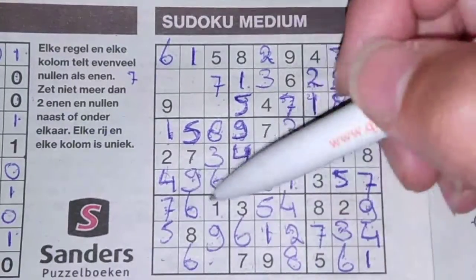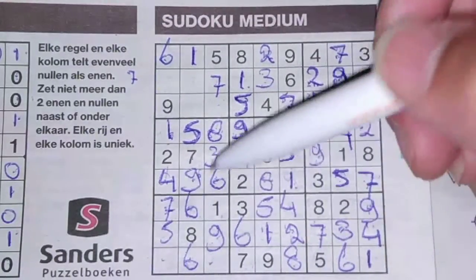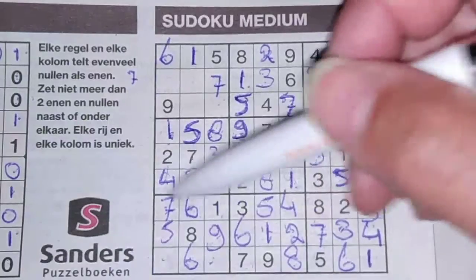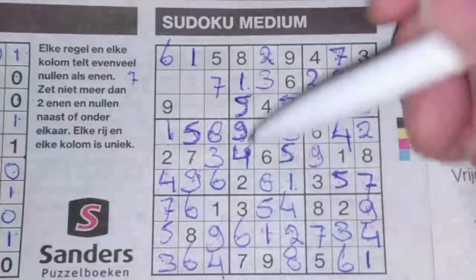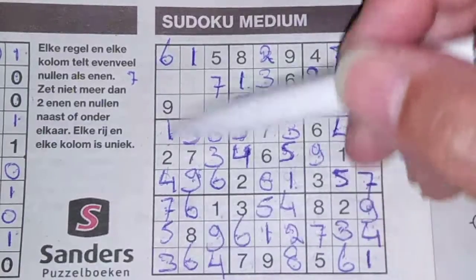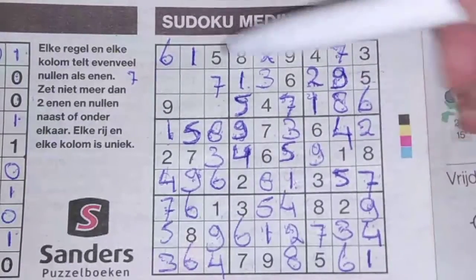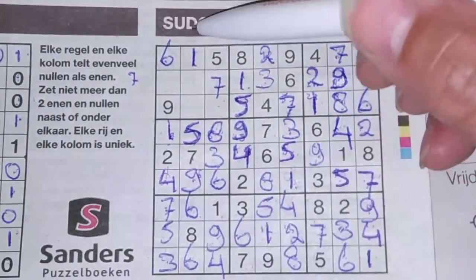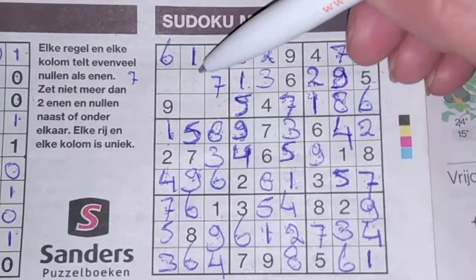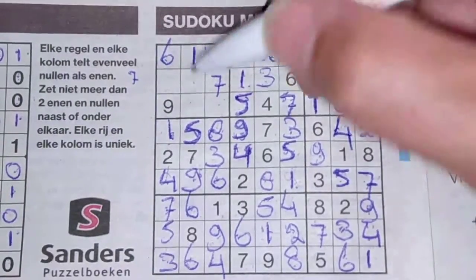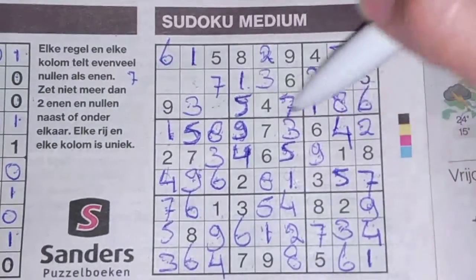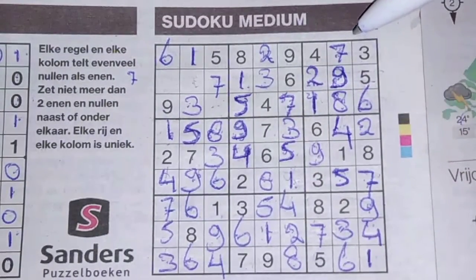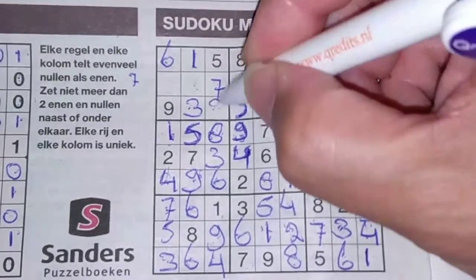2 places left in this big square for the numbers 4 and 3. We have a 4 here, no 4 there. 4 should be here, and the 3 goes there. 3 in the first column, 3 in the third column. So in the column between, the second column, the only 2 places for the 3 are here or there. I see here 3, no 3 there. 3 should be here. 1 number left in this row for the number 2, I believe. Yes.